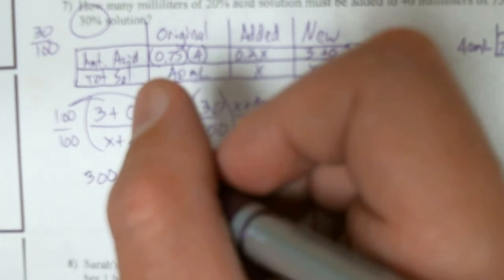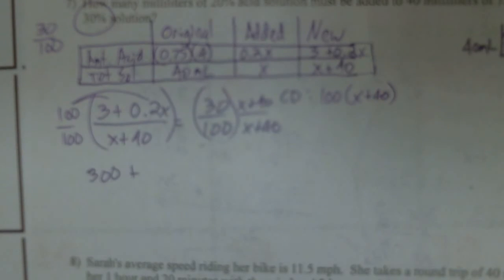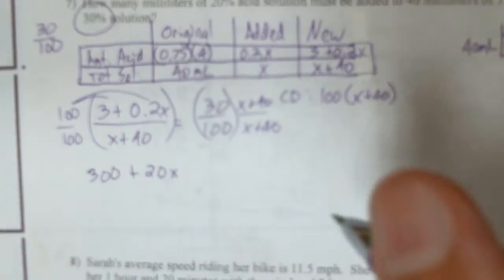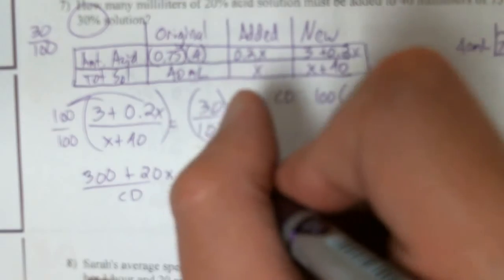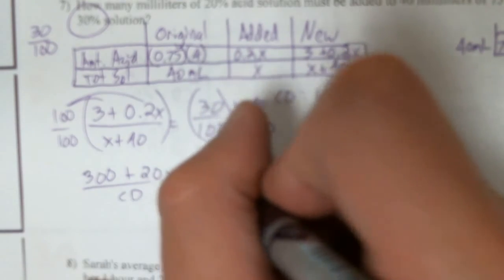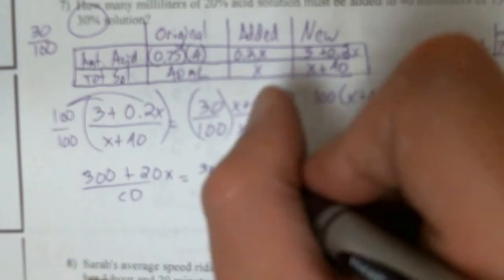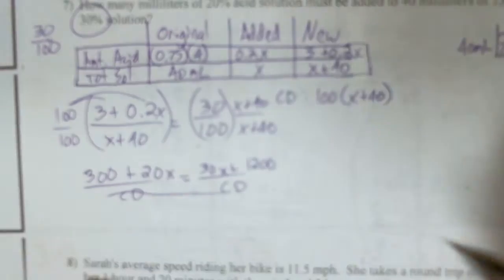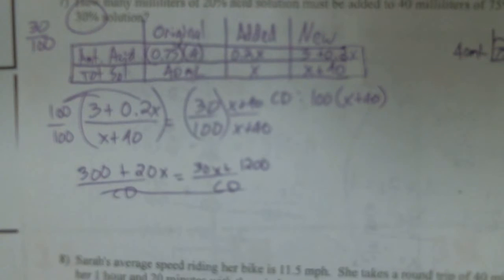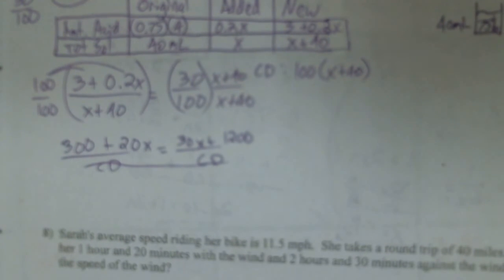Okay, so when I distribute here, I have 300 plus 0.2 is going to be 20x, of course, over the common denominator, and that's going to be equal to 30x. 30 times 40 is 1200 over the common denominator. Common denominators go away.